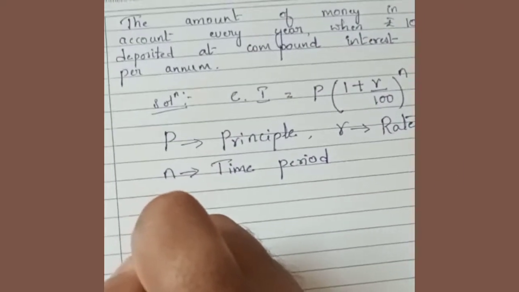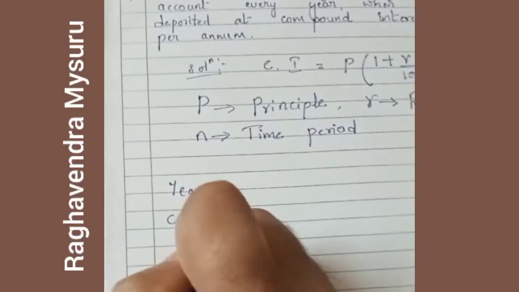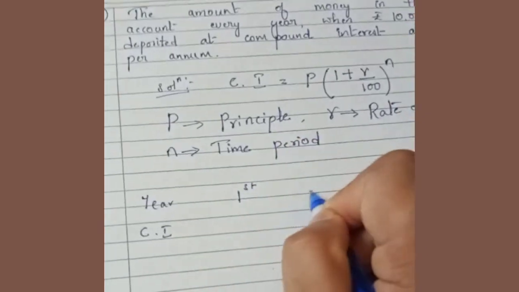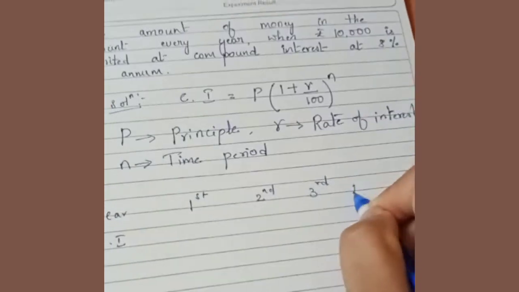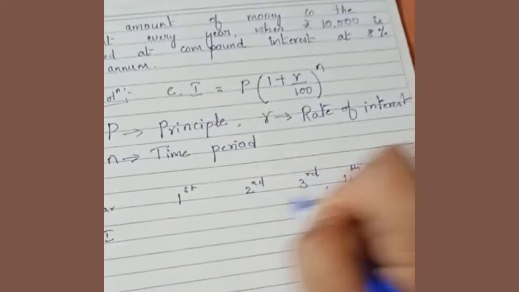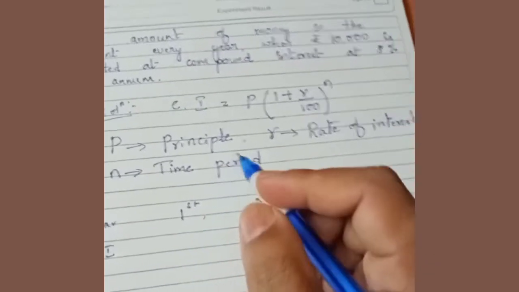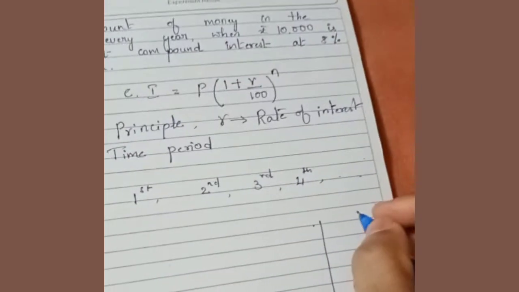Now I will write down here below that compound interest: first year, second year, third, fourth, like that it continues. Now we will try to substitute in this particular formula. I will do the working at one corner here.